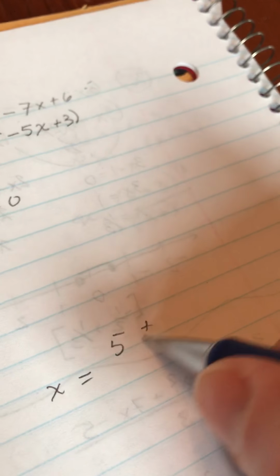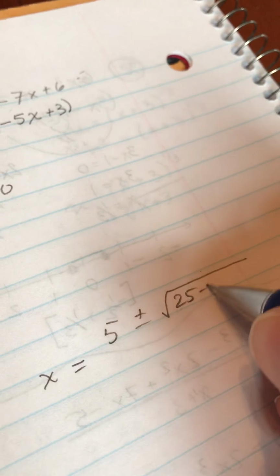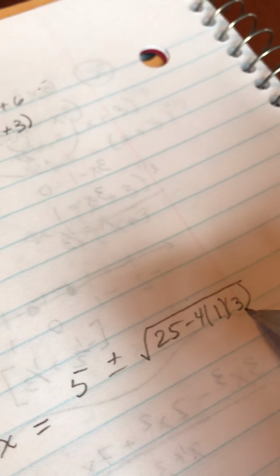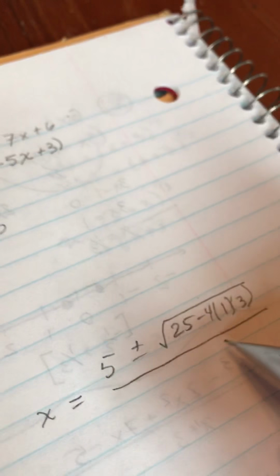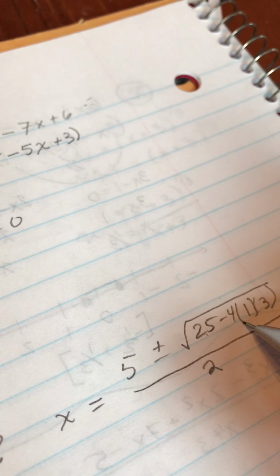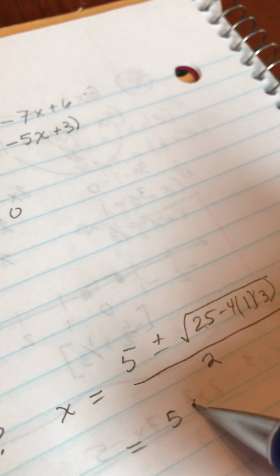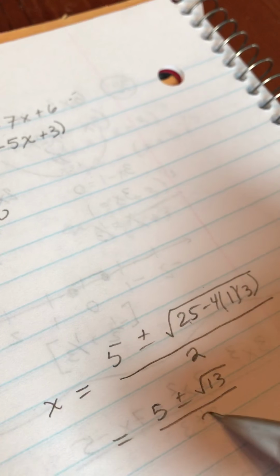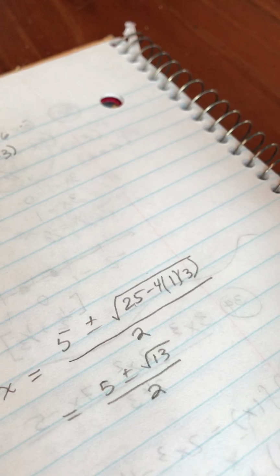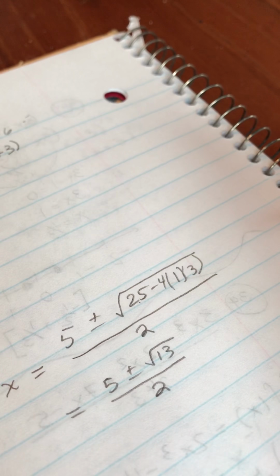And this one, I don't believe factors, so we'll go to the quadratic formula. X equals negative b would be a positive 5, plus or minus the square root of b squared, which would be 25, minus 4 times a, which is 1, times c, which is 3, all over 2a. 2 times 1 is 2. 25 minus 12 is 13. So we get 5 plus or minus the square root of 13 all over 2. 2 irrational zeros, but they are real numbers, as in the previous problem.